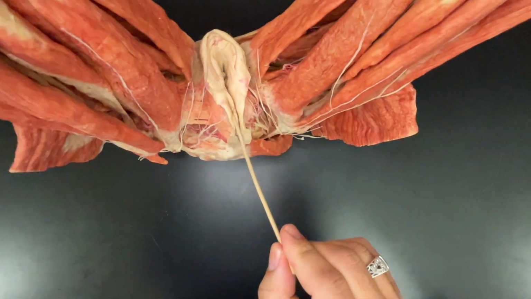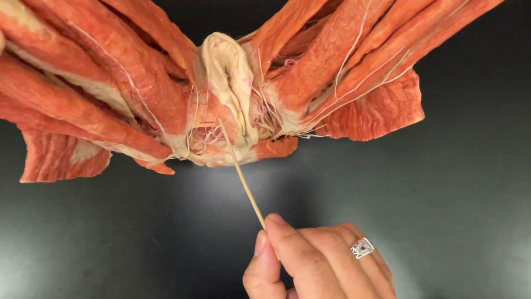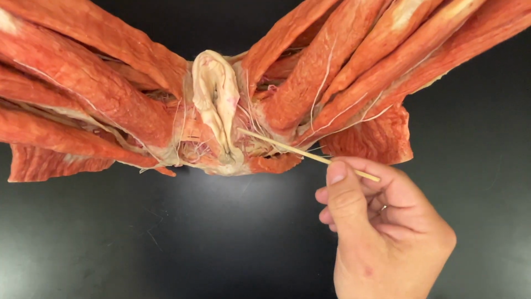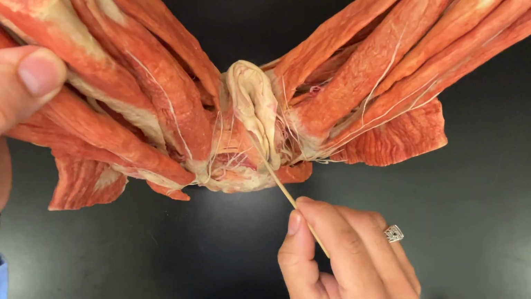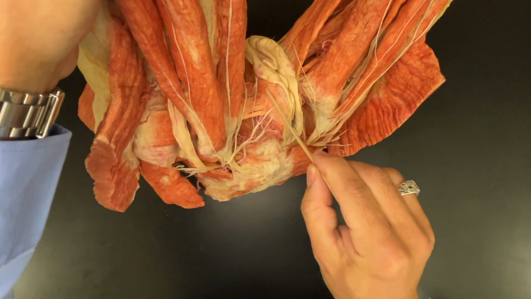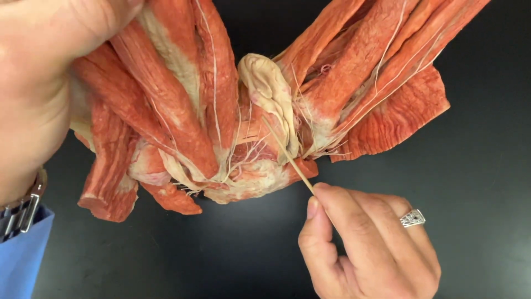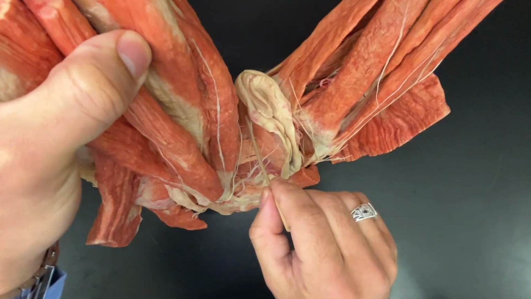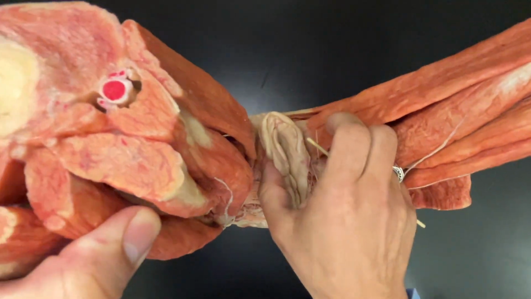Look at the vestibule. Here's the vestibule of the vagina. So here, guys, you have the bulb of the vestibule, and the bulb of the vestibule is covered by a muscle. You see this muscle? This is called the bulbospongiosus muscle. Bulbospongiosus muscle.